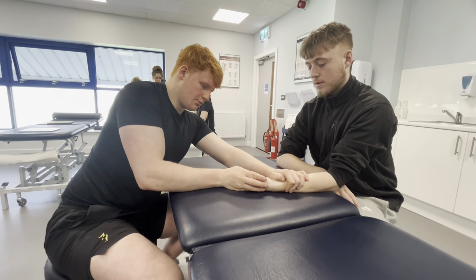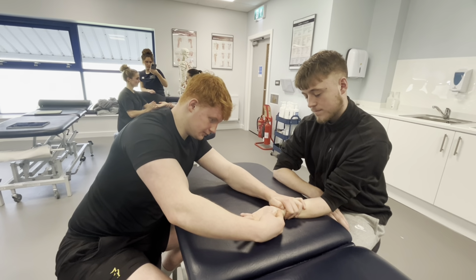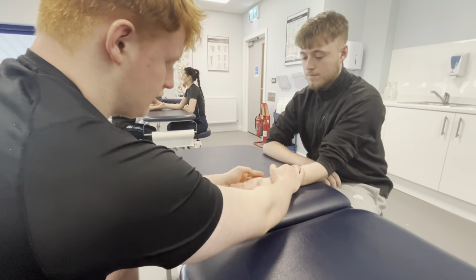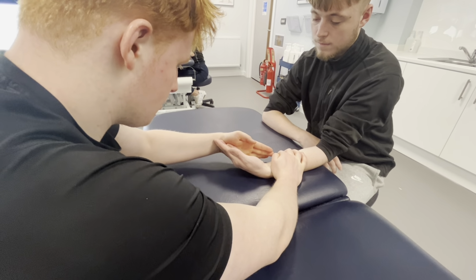I begin by applying an isotonic pressure against the flexion movement at the wrist. I then move on to resisted extension movements. Then I apply pressure against the ulnar deviation, followed by radial deviation. Next, I move on to the elbow.